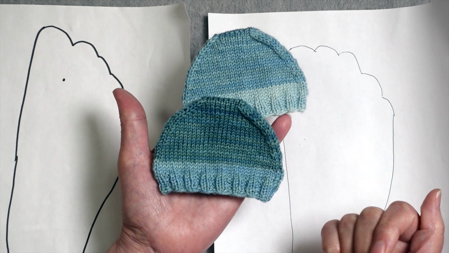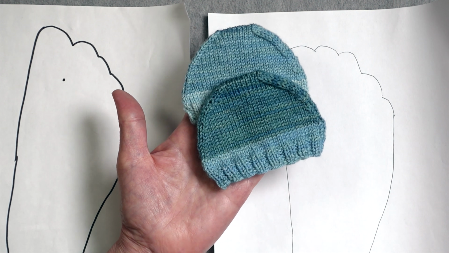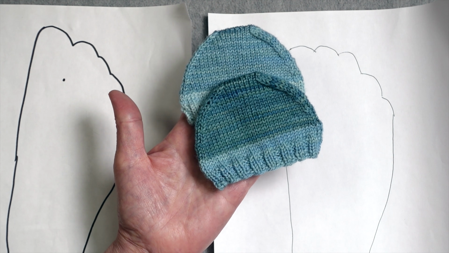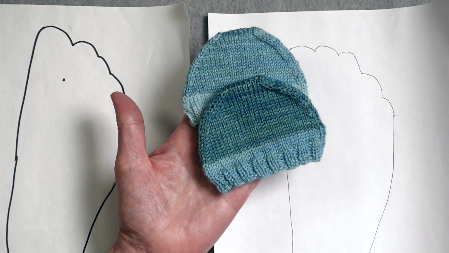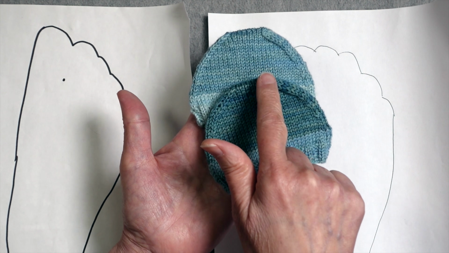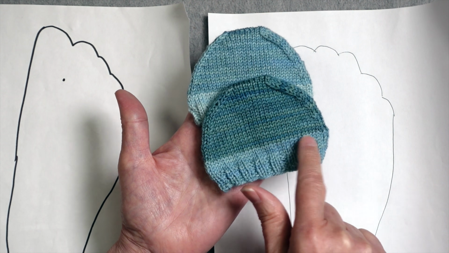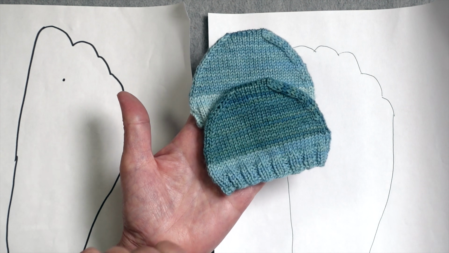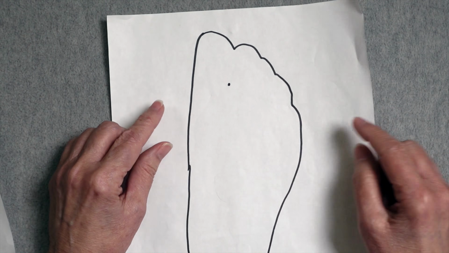And then the next time I knit her pair of socks, I might try this toe and have her try it on. And if she liked it better, then I would know that from now on I'm going to knit those. If she liked the other one better, I might rip this one out and then re-knit the toe according to her preferred shape. This is my friend Helen.